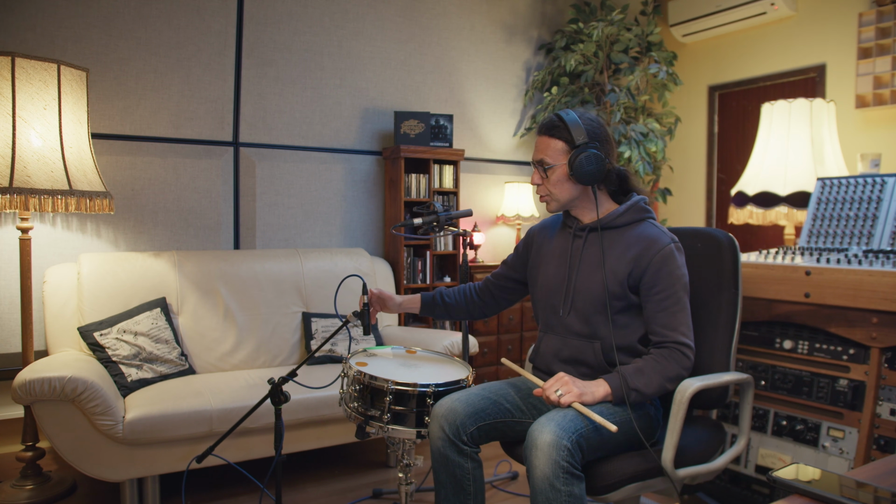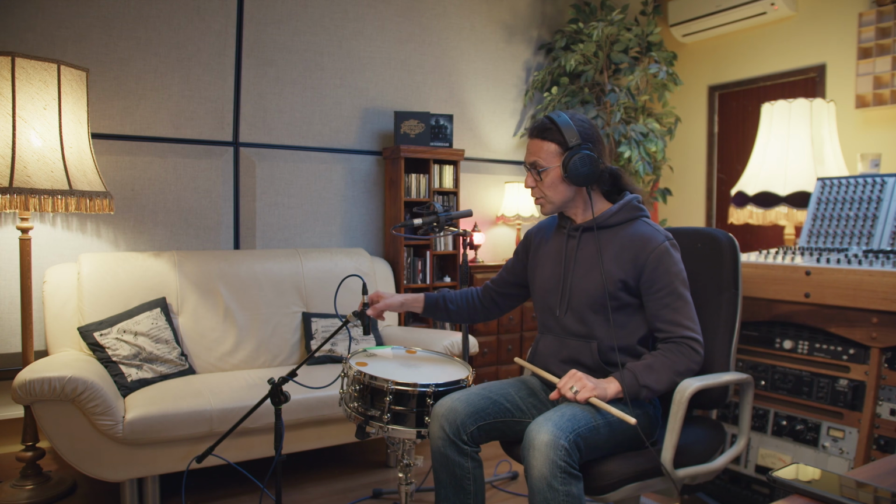We're just going to record a snare drum with one microphone, and I'm going to choose a couple different positions and not change any setting at all except the position of the microphone. And then we are going to listen to the sonic differences. I'm going to start with the microphone completely perpendicular to the drum head.